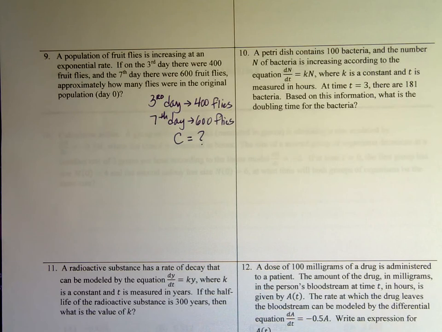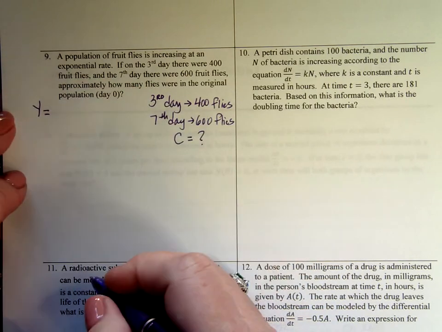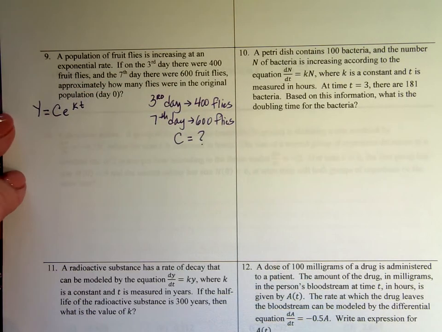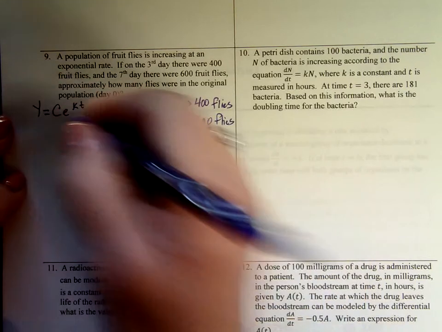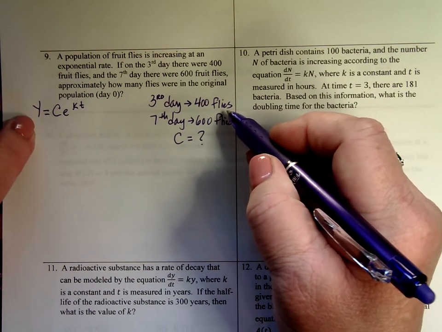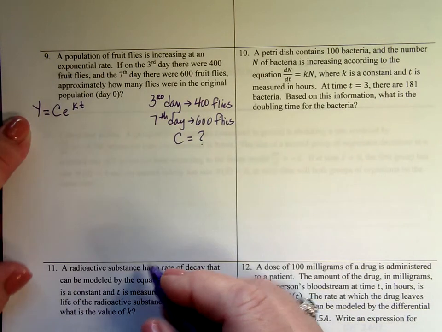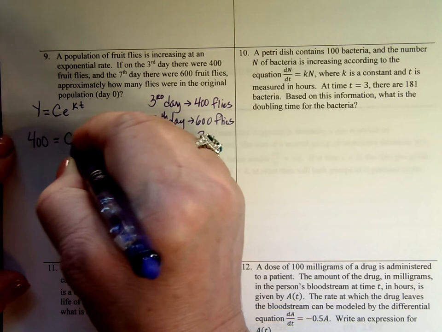Right? So let's go back to our formula. The formula that we're using, y equals, we're looking for the original formula, ce to the kt power. Well, here's what I know from this first piece of information. From the first piece of information, I know I have 400 flies on the 3rd day. t is 3. So y is 400, ce to the k times 3.